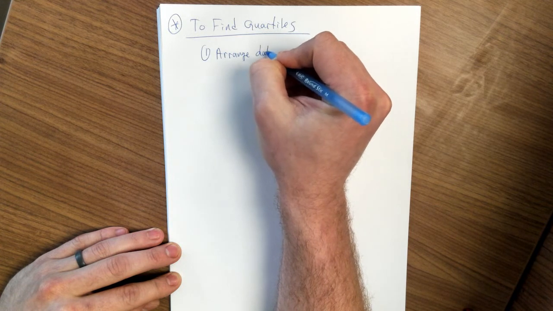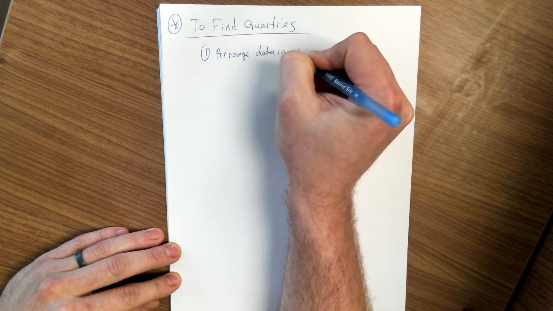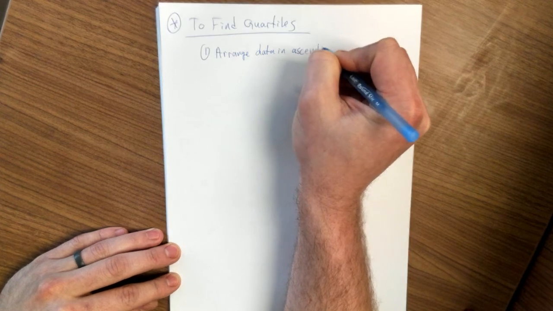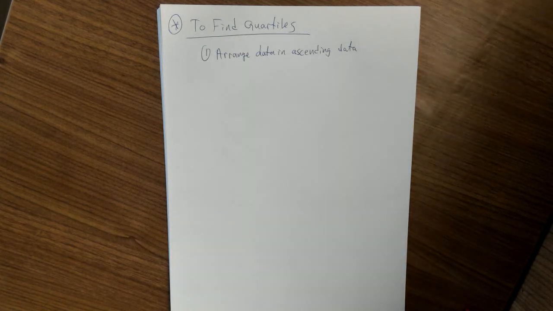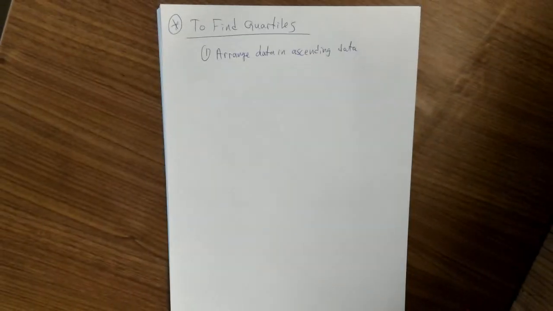Arrange data in ascending order. When you typically start, you'd get this data set in just a mixture. It wouldn't be in ascending order, it wouldn't be anything, it'd just be randomly chosen items. So you'd want to arrange those in ascending order, smallest to largest.